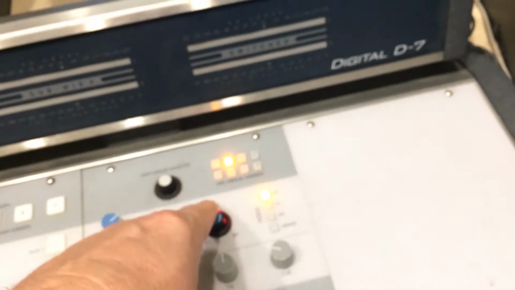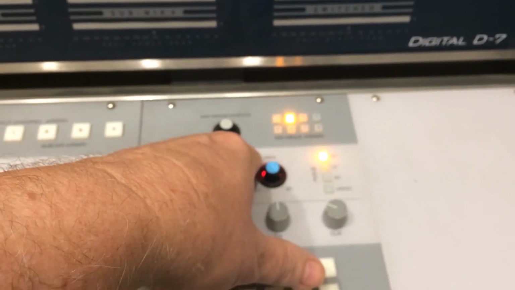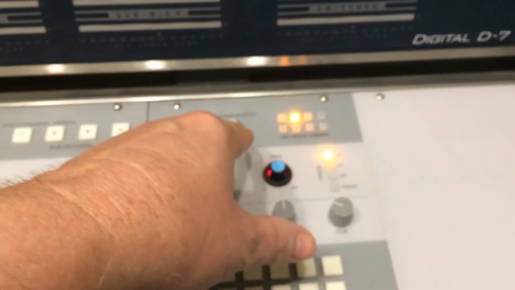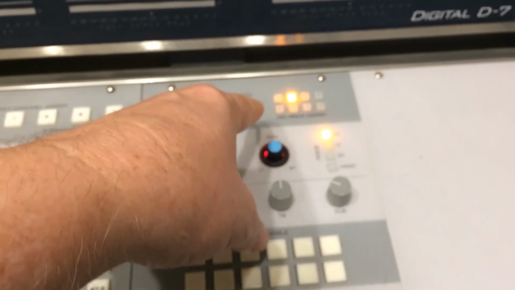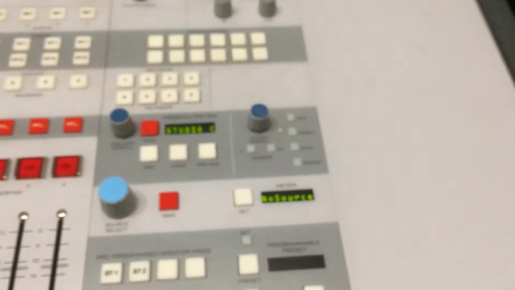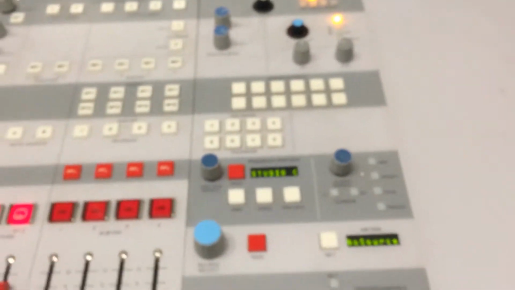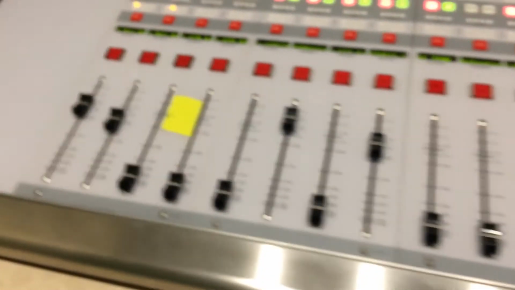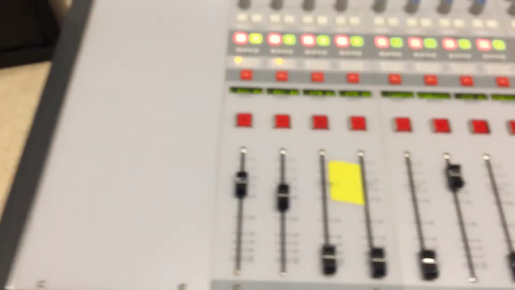Up here is mix minus. If you're working news and you notice that you hear some people and they don't hear you, it's because they've been taken out of the IFB with mix minus. A little bit on that, and I'll expand on that in a little bit. Okay, main switch is up here, and let's move right on over to what it looks like on the board here.